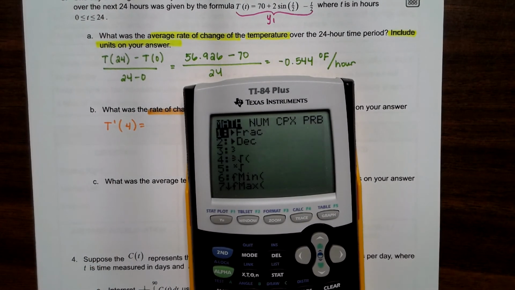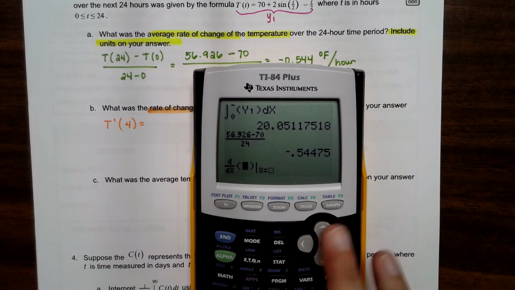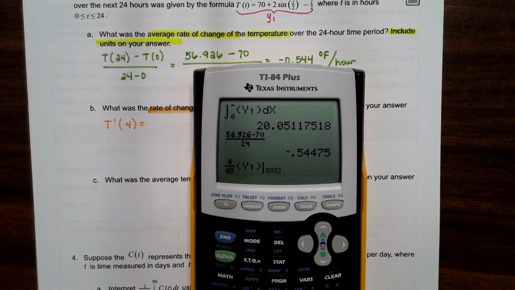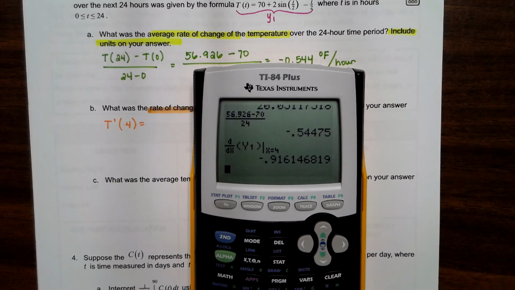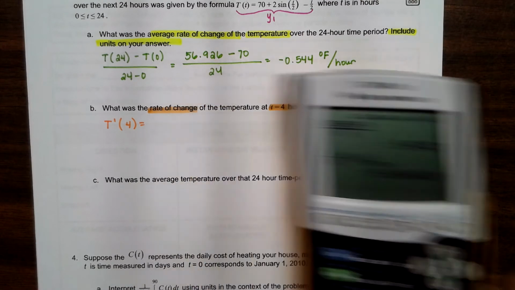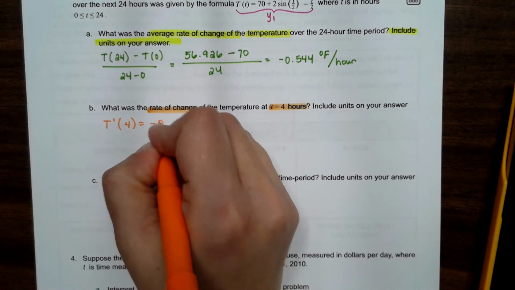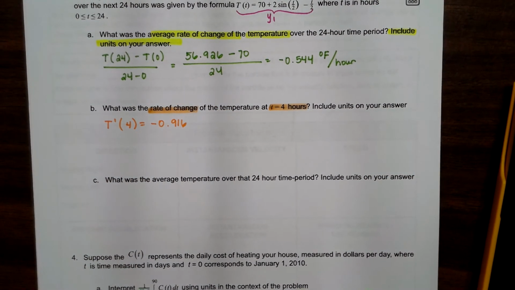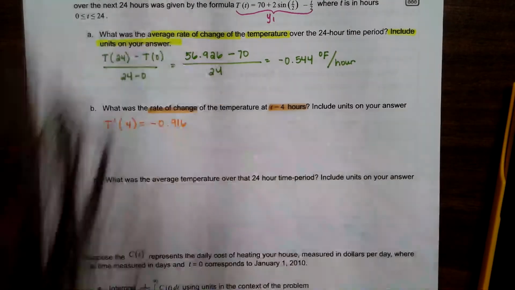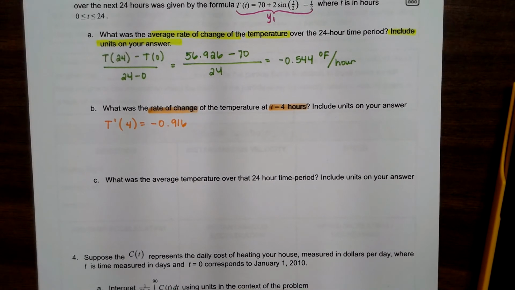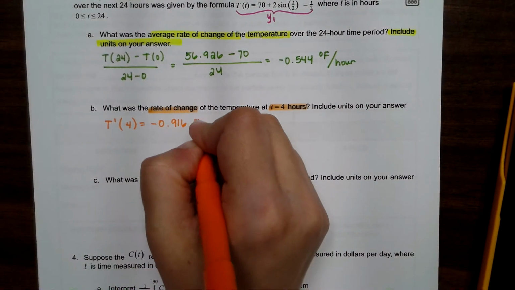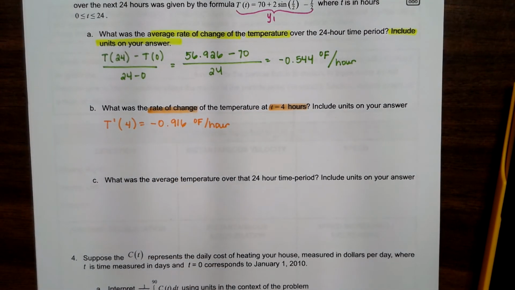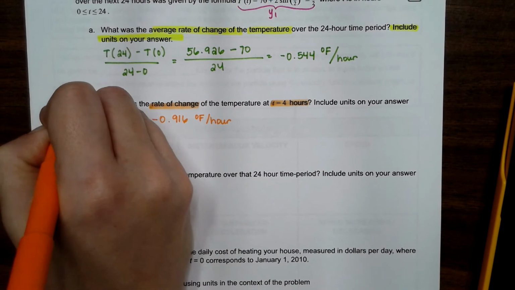I'm going to go to math option 8, which is take the derivative. I'm going to tell the calculator to recall my y, and I'm going to say plug in the number 4, and it's going to give me negative 0.916. Now, in spite of the fact that this is a different type of rate of change, so it's a derivative, we're still finding a rate. So it's still going to be the same units, which are degrees Fahrenheit per hour. So this is a derivative.